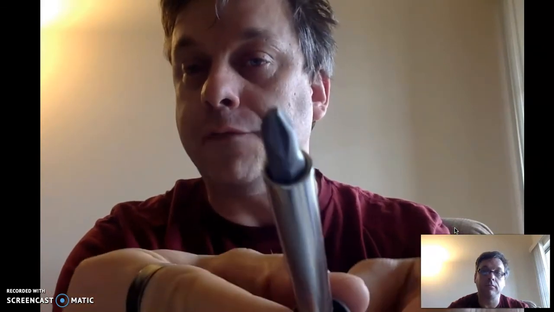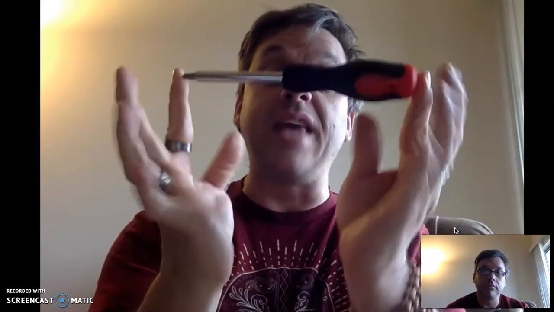Now the other one, this one, is called a Phillips head screwdriver. If you're buying a screwdriver together, one piece, if you're going to the store, it's always nice to have both of those kinds of screwdrivers, because you can never tell when you buy something, a table, and you need to put it together, what kind of screw they might have.